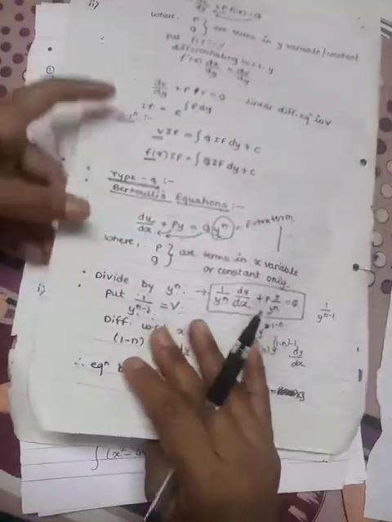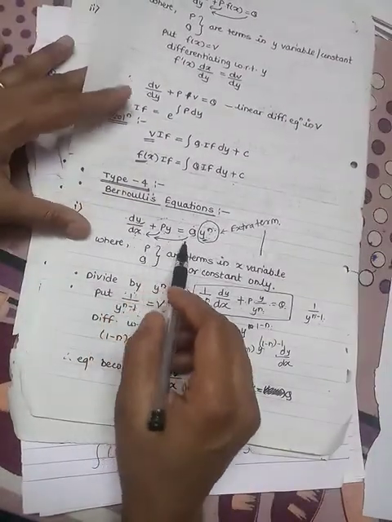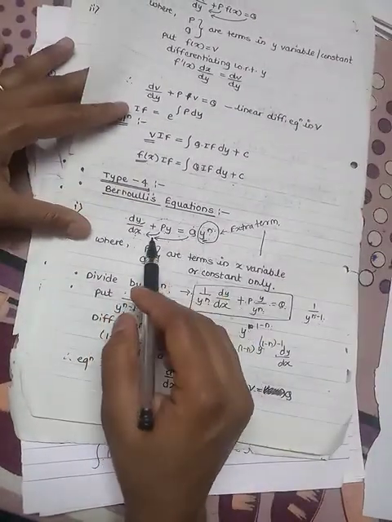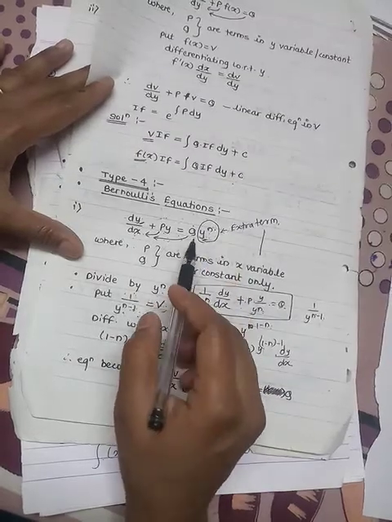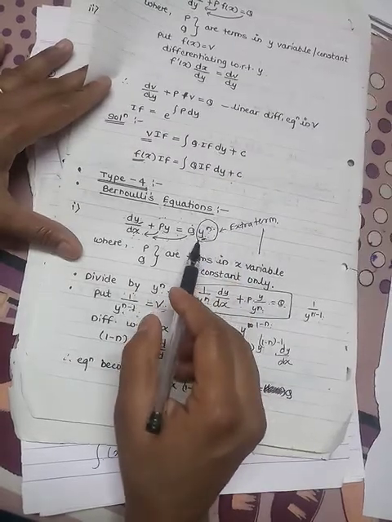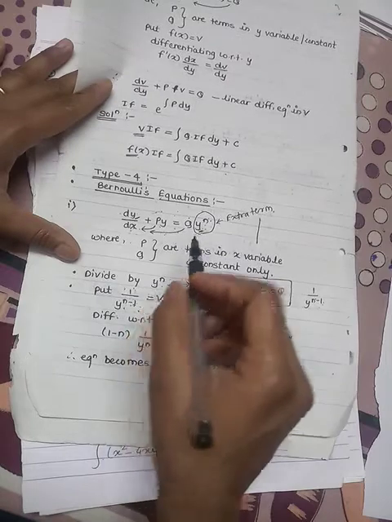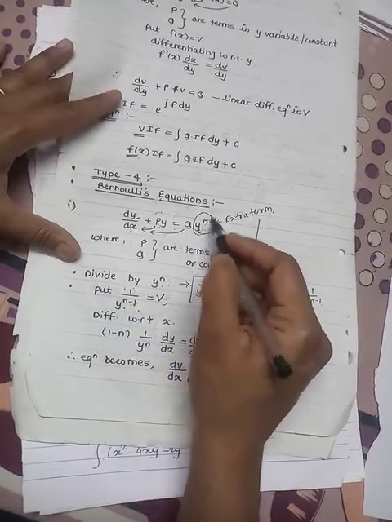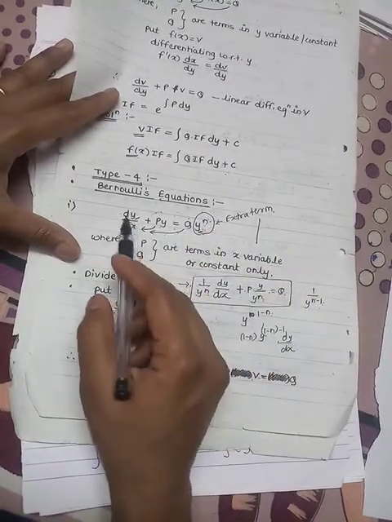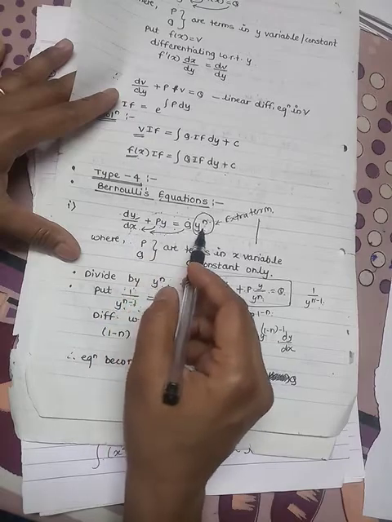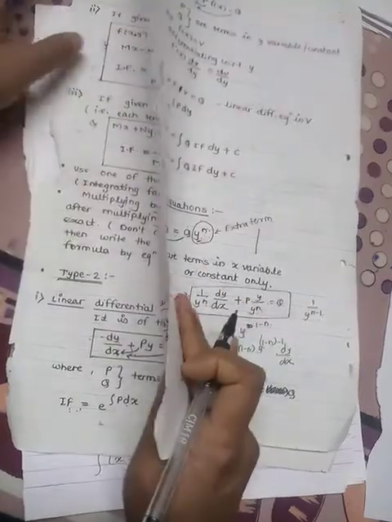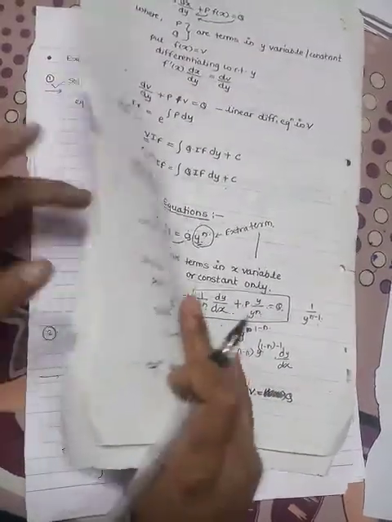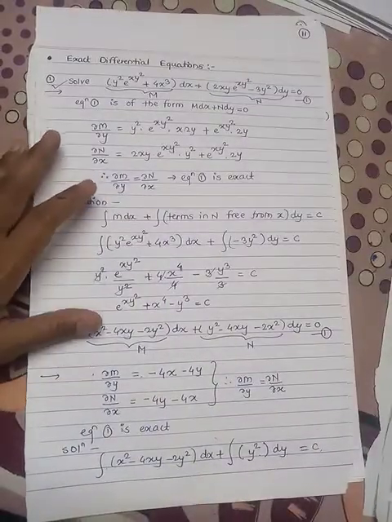Then the Bernoulli equation dy by dx plus Py equal to Q. It is similar to the linear equation, only the right side contains an extra term, y raised to n, that is Q y raised to n, or the other form dx by dy plus Px equal to Q x raised to n. So these forms we have seen in the last few lectures.